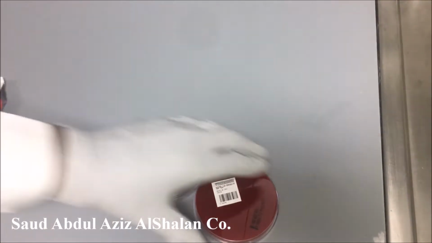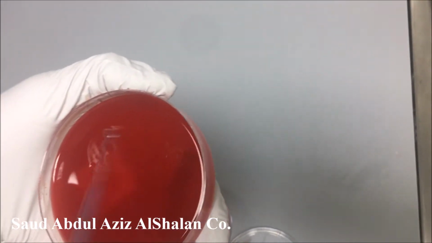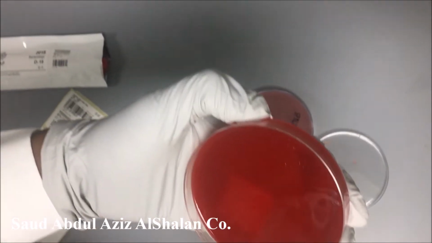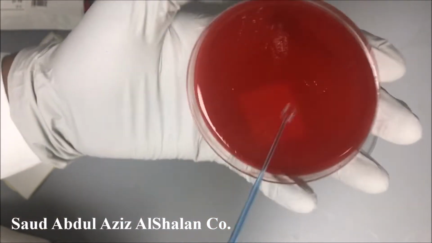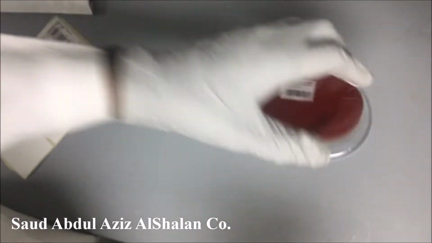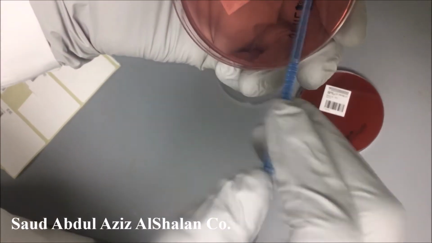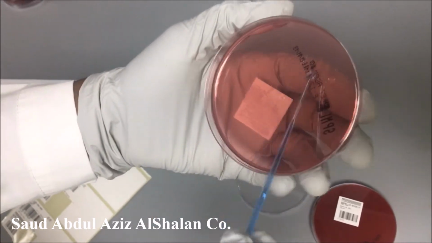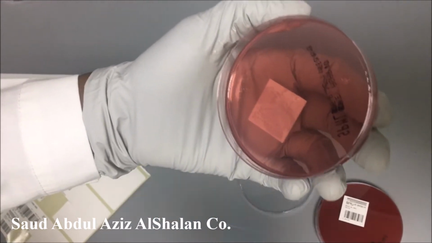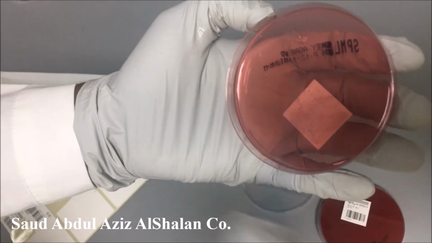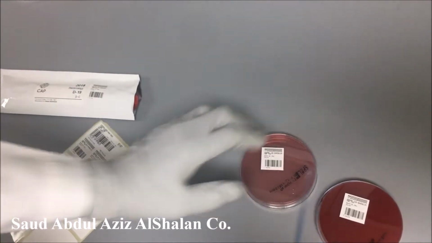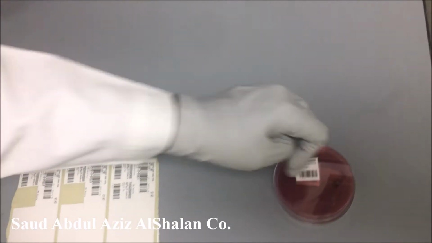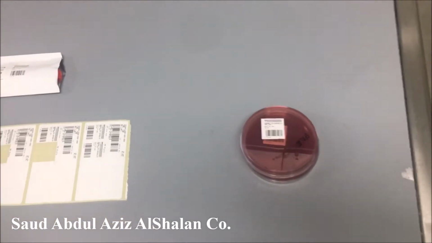Now we are going to streak it. This is not the normal type of streaking of urine. If we received a real urine specimen from a patient, we would streak it in a way that we can get single colonies. But because this is a CAP specimen, we are streaking it the normal way.